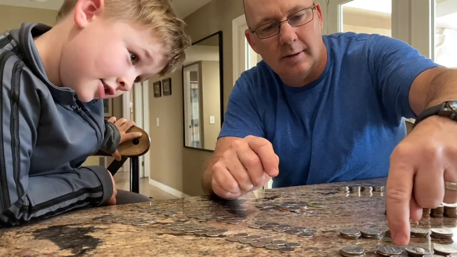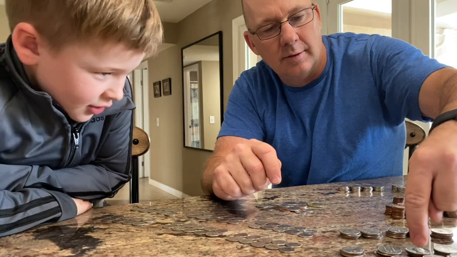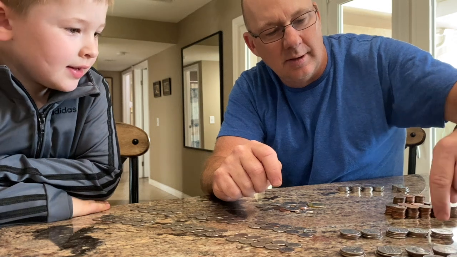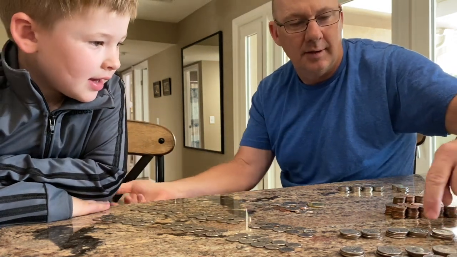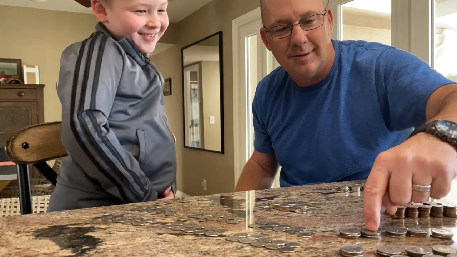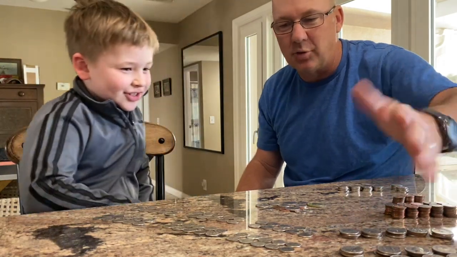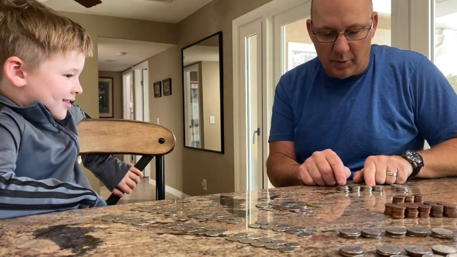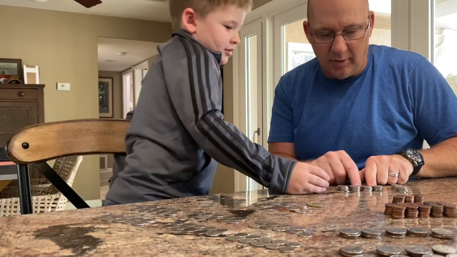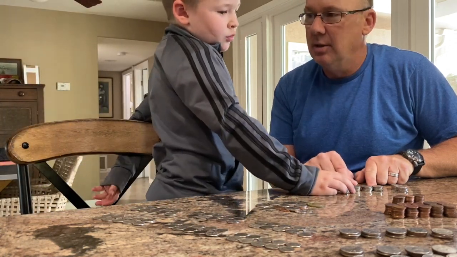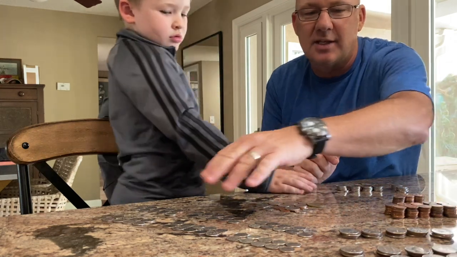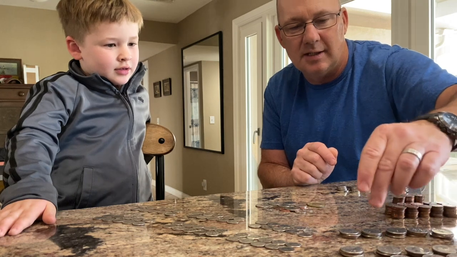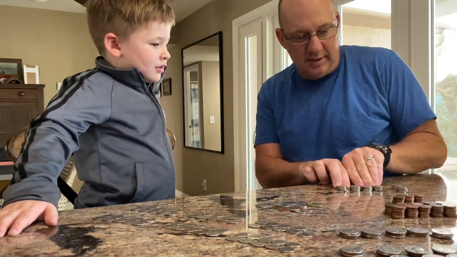8, 9, 10, 11, 12, 13, 14, 15, 16, 17, 18, 19, 20, 21. Okay, so now we have $21, and then we said over here the nickels that's worth 25 each. So this is another dollar right here. Yeah, so 21. No, we had 6, 7, 8, 9, 10, 11, 12, 13, 14, 15, 16, 17, 18, 19, 20, 21. So this one is 22.